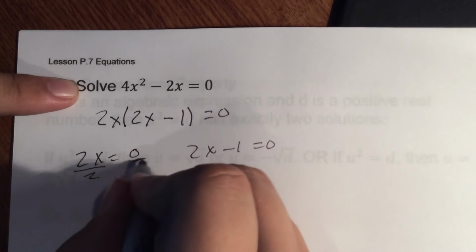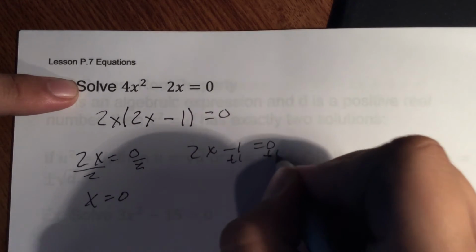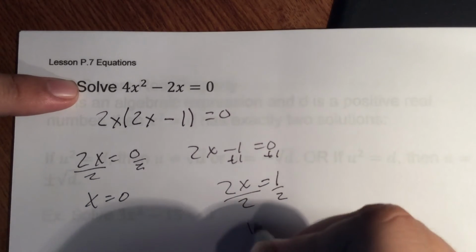So if I divide by 2, x would equal 0. I would add the 1 over. So 2x would equal 1. Divide by 2, x would equal 1/2.